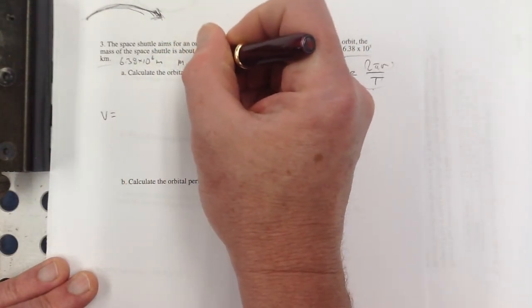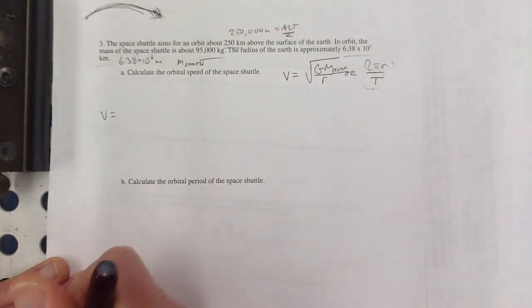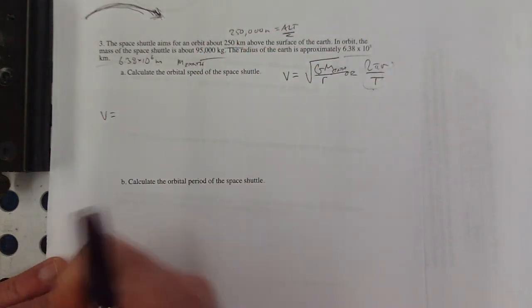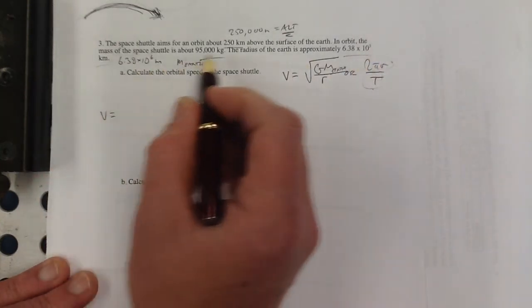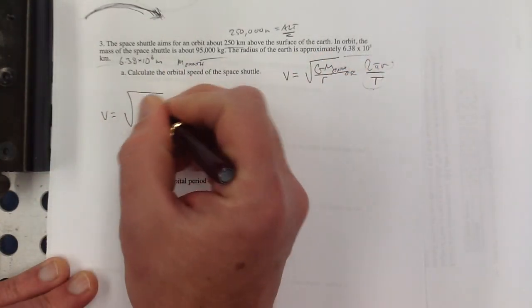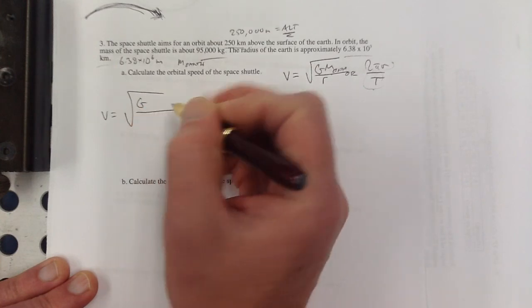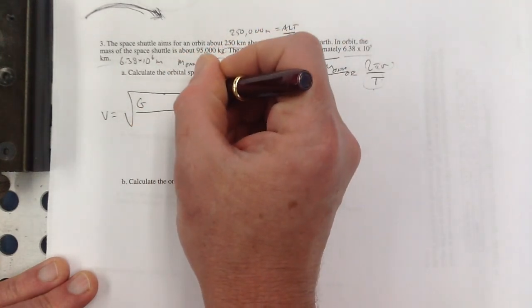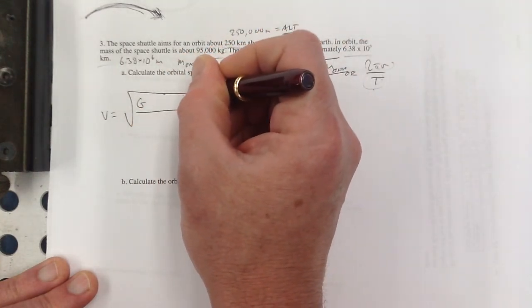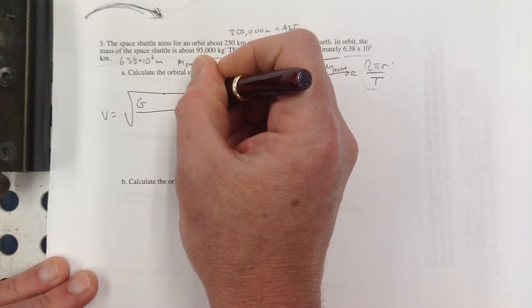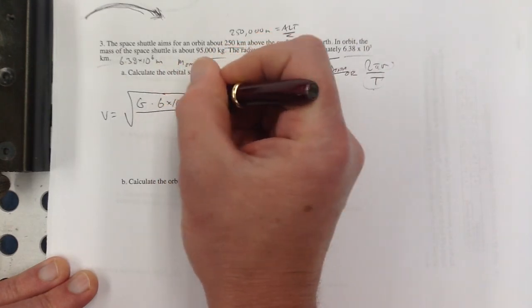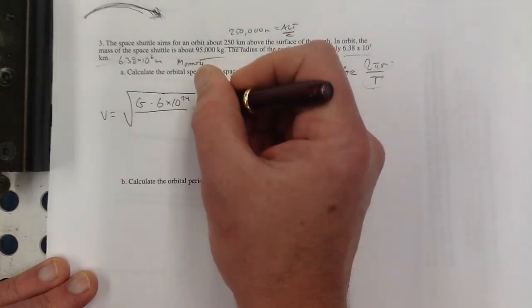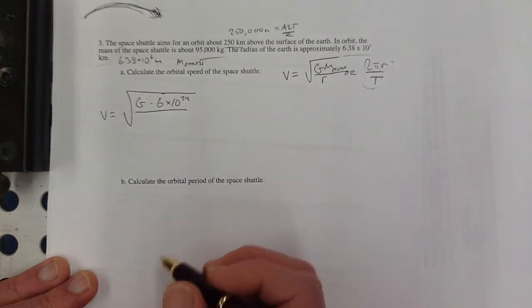Mass of Earth. I'll put those things in the assignment in Google Classroom. That's what I'll do. In orbit, the mass. So sorry, just talking to myself. The mass of the Earth is, let's see, I remember this. I think it's about 6 times, yeah, that's what it is. It's about 6 times 10 to the 24 kilograms.